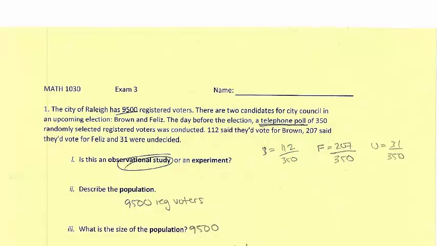So this first one was an observational study. Remember, in an experiment, you are controlling the explanatory variable. So giving them Diet Coke or regular Coke, something like that. It's the control of the variable. Are the participants choosing to do the action by themselves, or are you controlling it in a way that helps control confounding variables? Okay, the population, what is it?